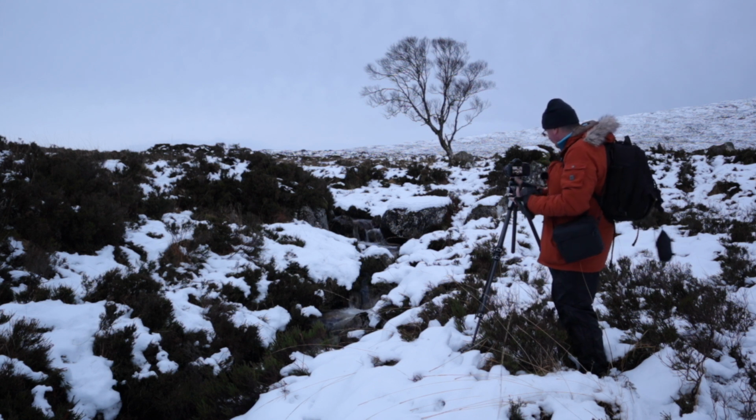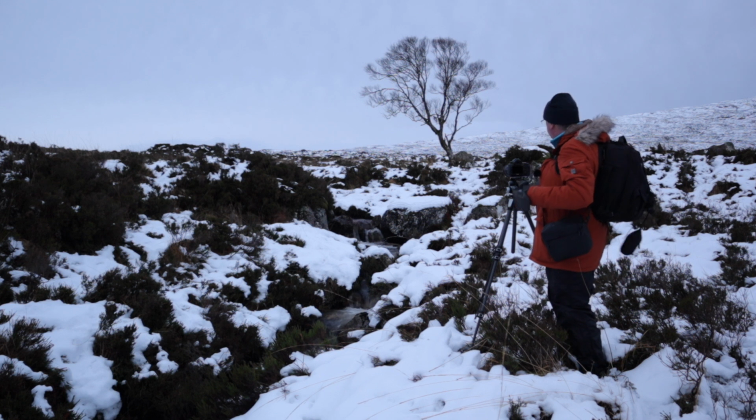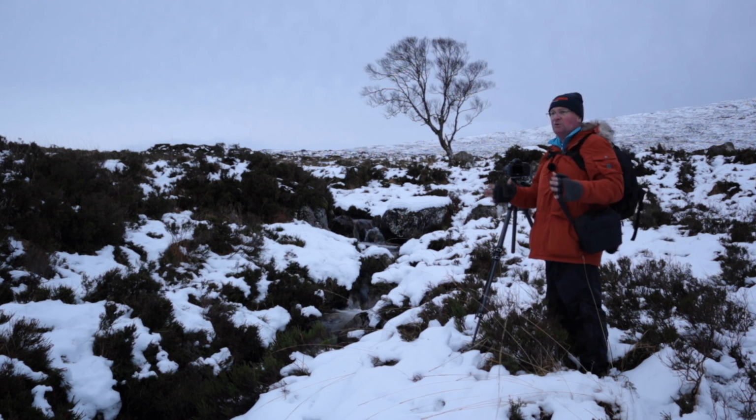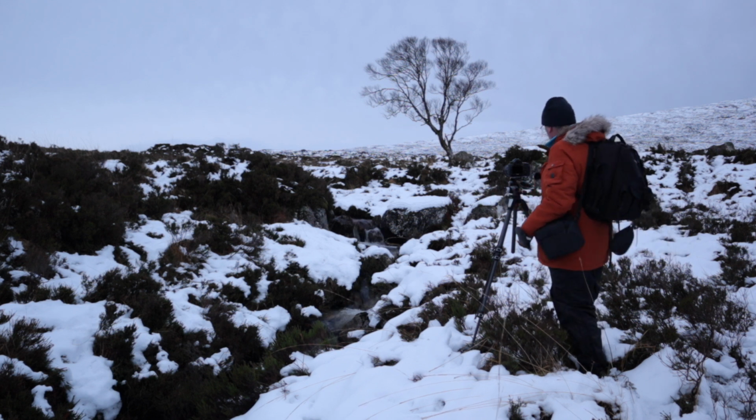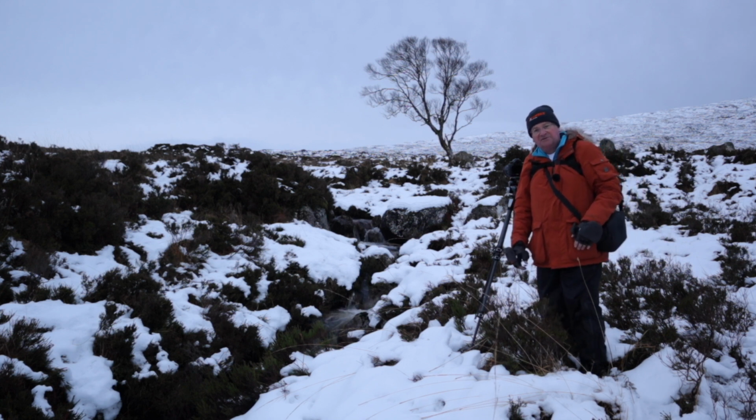So I've got a second, f16, ISO 50, just because of the snow being really bright, and I don't want to blow out the highlights in the snow. So I'll take a number of shots, and hopefully I'll be able to share those images with you.